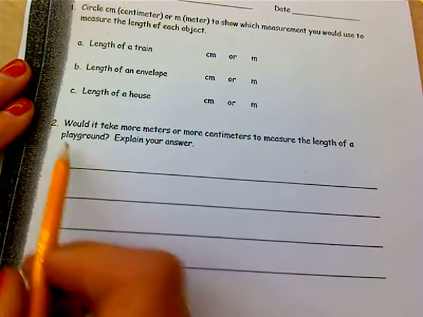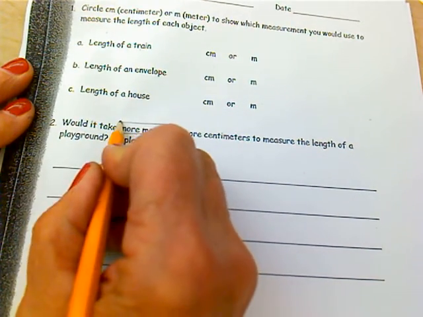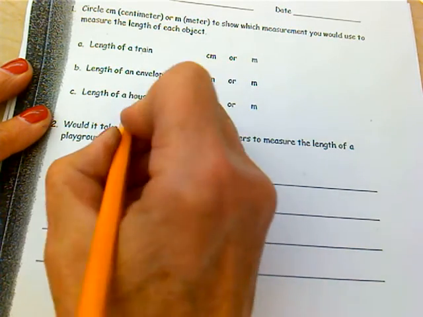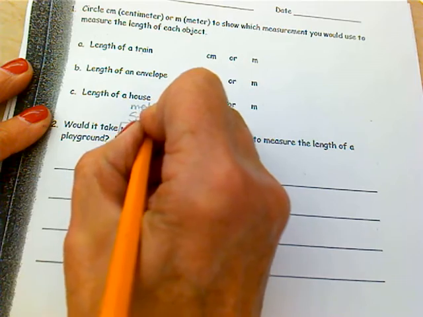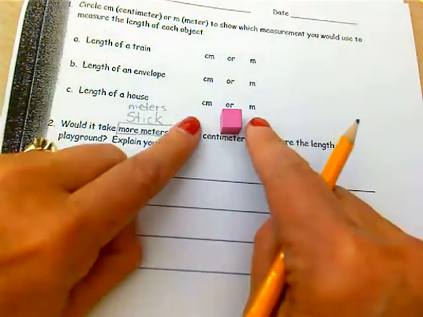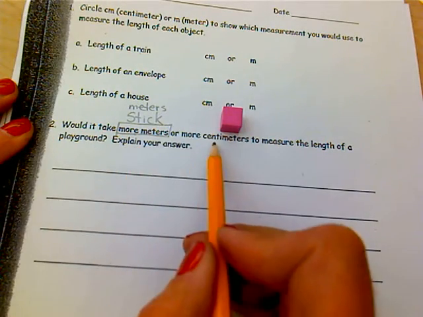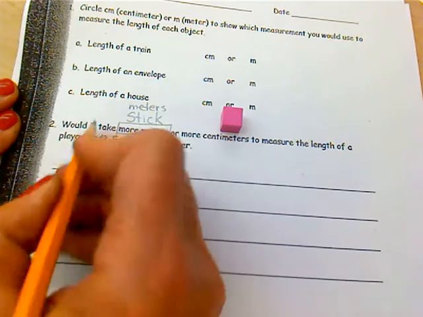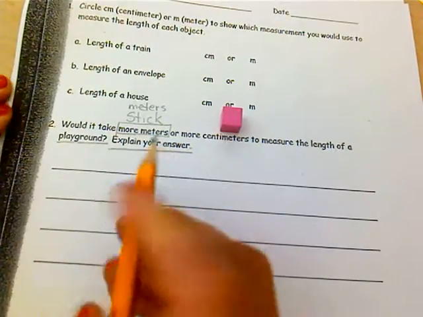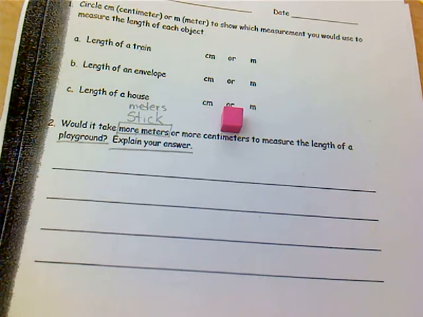Then you have to decide, would it take more meters? Okay, that would be a centimeter stick. This would be like a meter stick. Would it take more meter sticks, or would it take more centimeters, which would be a centimeter cube? Would it take more meter sticks or more centimeters to measure the length of our playground? Explain your answer. So you're thinking about this unit, a meter stick, which is pretty doggone long.